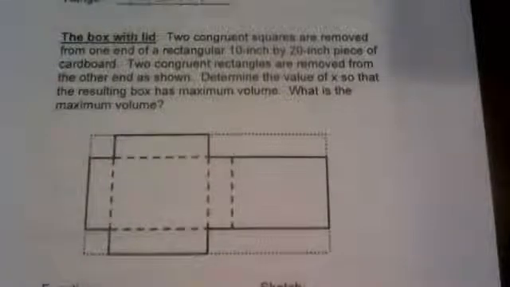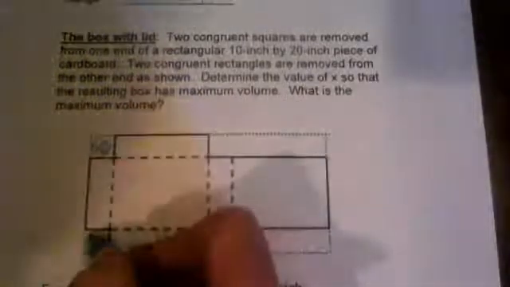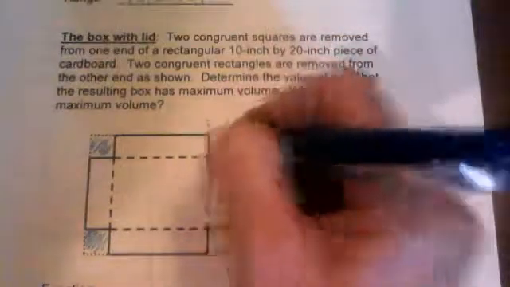Alright, and on this last example it says that we're going to make a box with a lid out of a piece of material that's 10 by 20 inches. And it says 2 congruent rectangles are removed from one end and 2 squares are removed from one end. And it says determine the value of x so that the box has a maximum volume. I know there's a diagram here, but what we're doing is cutting out these little squares right here from this half, because this is where half of the material is.